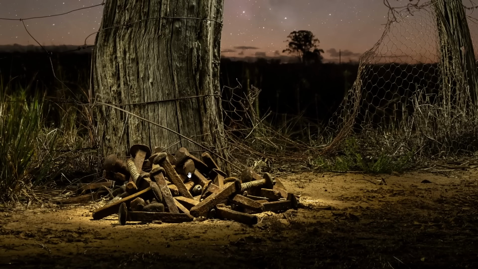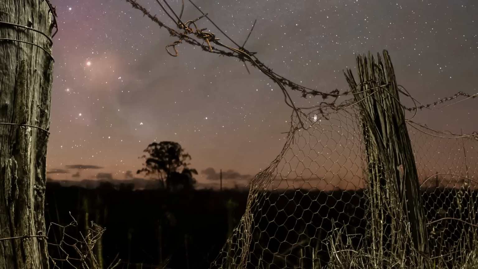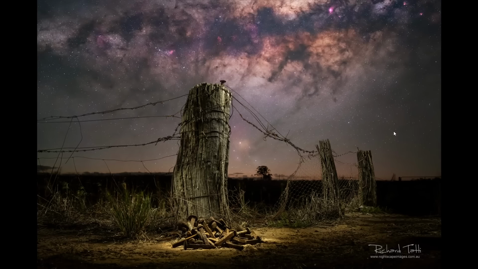Now, this was a challenging photograph to take. It was windy, difficult to see what I was doing because I was running to and fro, light painting the scene. I had to do a bit of focus stacking because I was shooting at 35mm. Wanted to make sure that this fence was all nice and sharp and in focus, this barbed wire and everything else.